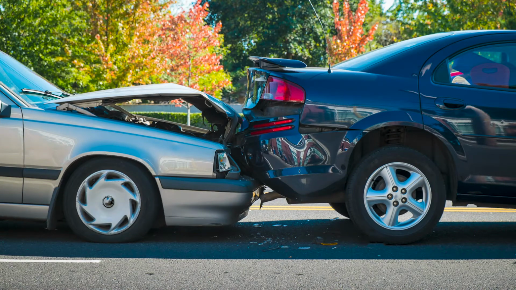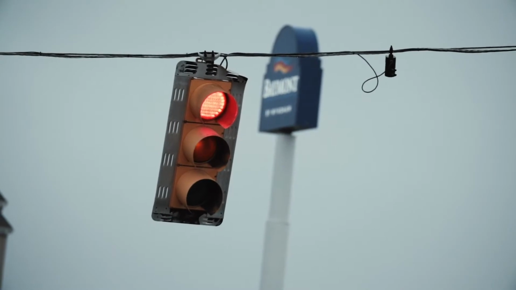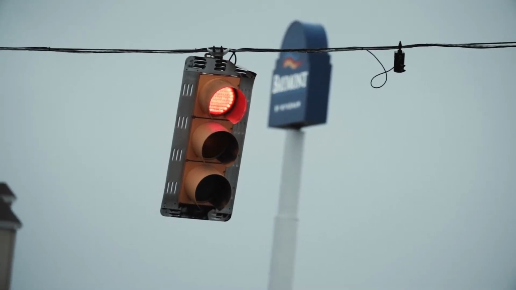It depends on the type of accident. If it's a rear-end accident and you're the person that got rear-ended, there's a very good chance they're at fault. Almost all rear-end accidents are the fault of the driver that's in the rear. There might be another issue, who had the light. Sometimes there's an issue about red lights.